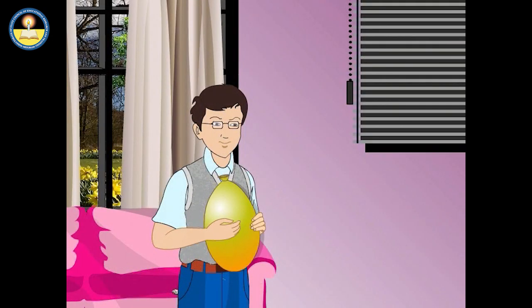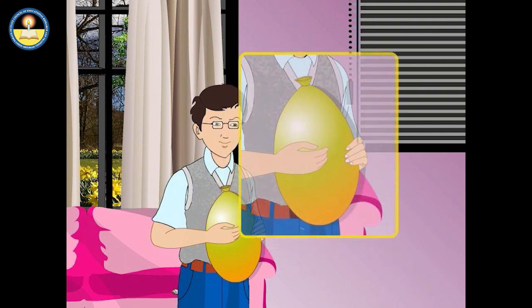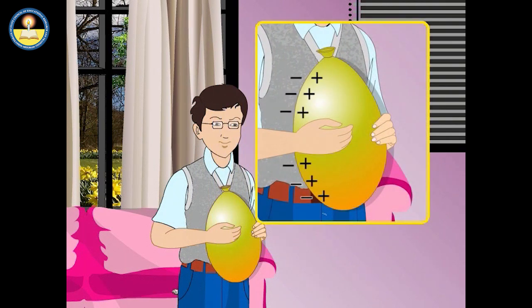As here, a rubber balloon is rubbed with a woolen garment and becomes positively charged. The woolen garment is left with a negative charge because some electrons are transferred from the balloon to the woolen garment.